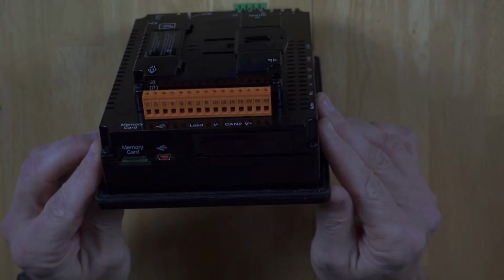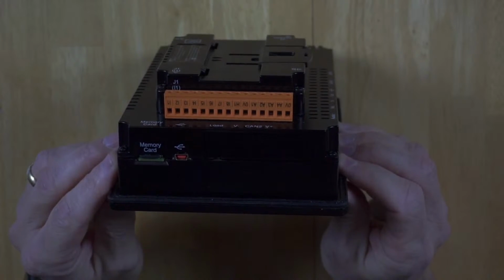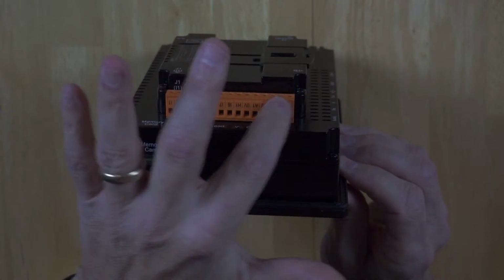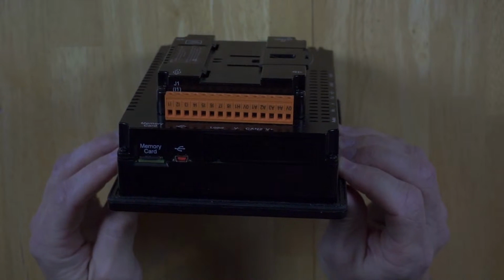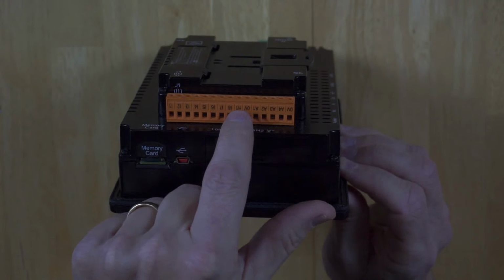So let's take a look here. The location of those signals is going to vary depending on model. This is a Model 2 that I've got here. That refers to the I/O option on the back of this 7-inch OCS. And you'll notice here right in the middle, you'll see an H1 signal.